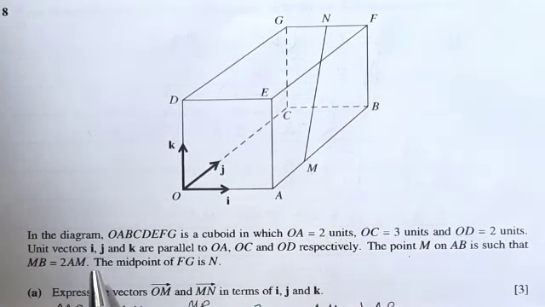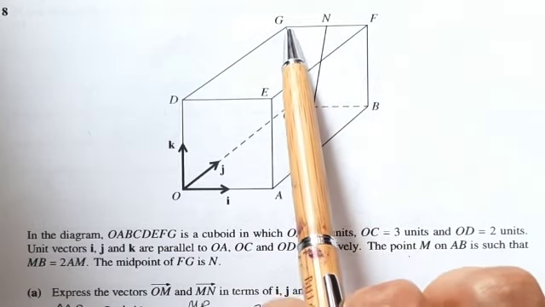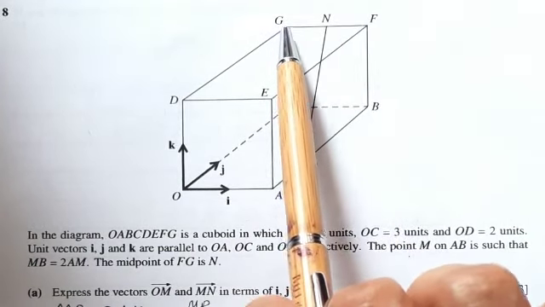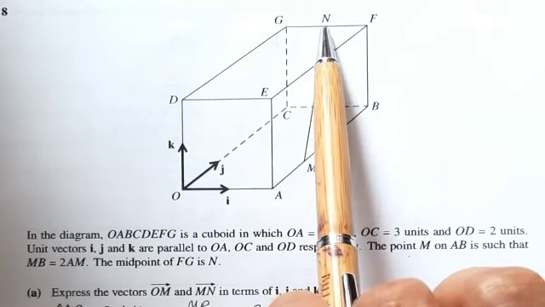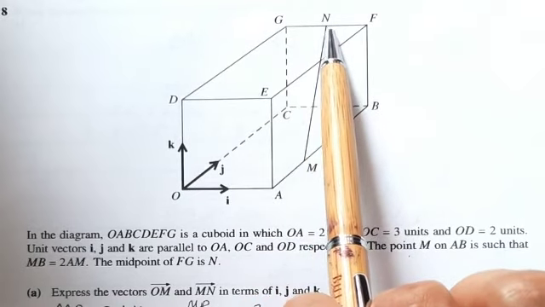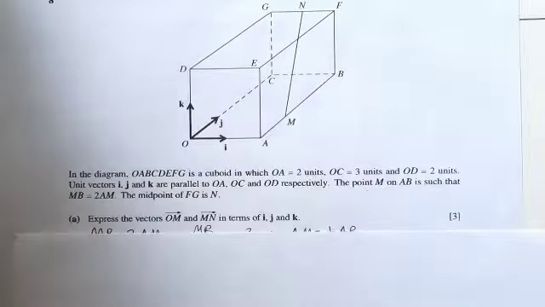The midpoint of FG is N. Thus the length of this one equals the length of that one. Now, question A. Express the vector OM and vector MN in terms of I, J, and K.